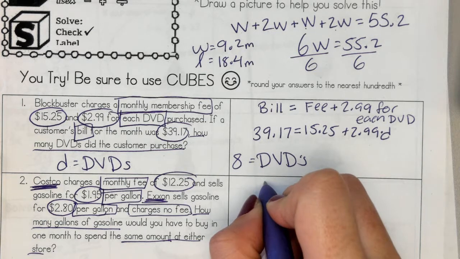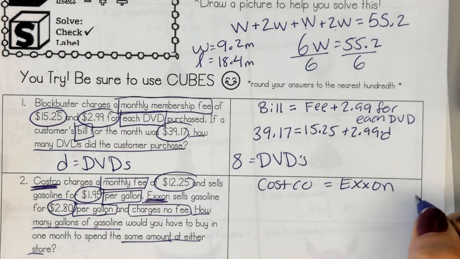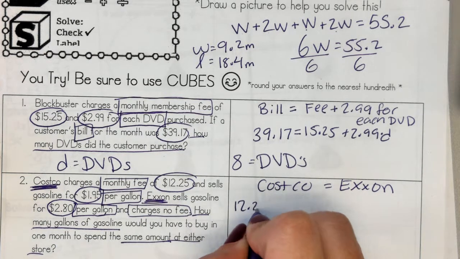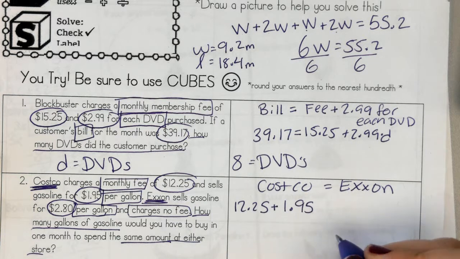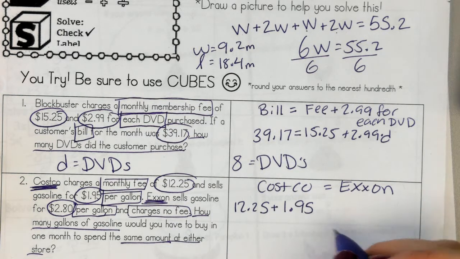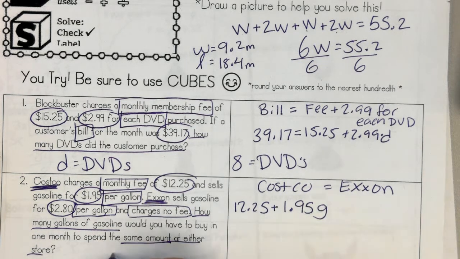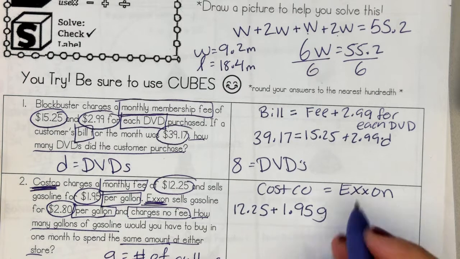So we want our gas at Costco to be the same as the gas at Exxon. I know at Costco I have the special monthly fee and I have to pay $1.95 for each gallon. How do I say that's for each gallon? G. So G will be the number of gallons. How do you know how many gallons you need? We don't know. It says, how many gallons do you need? So that's the question we're looking for, and I don't know the answer yet. That's why I'm using a variable.